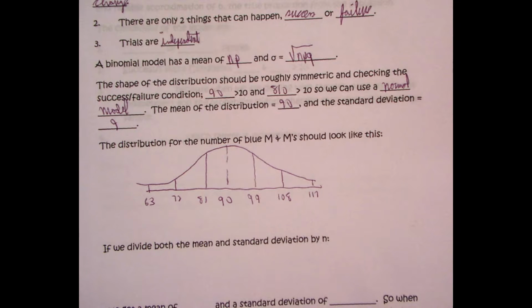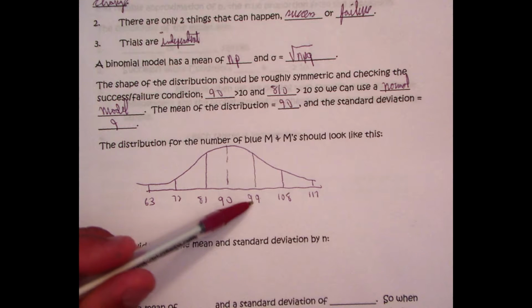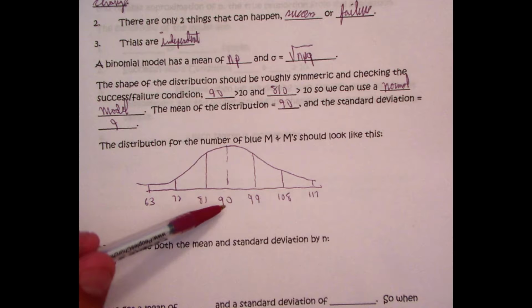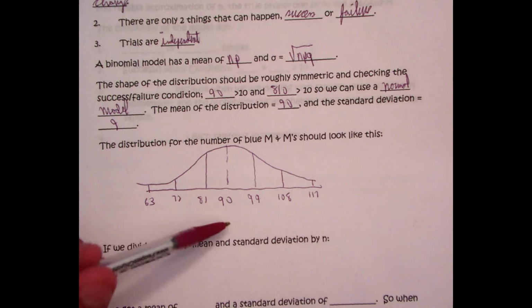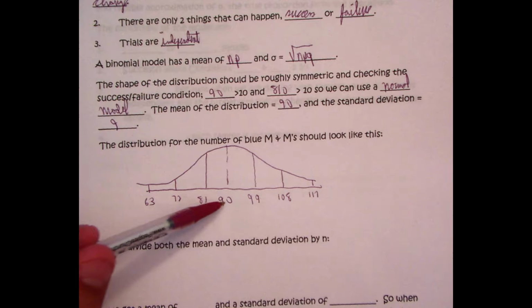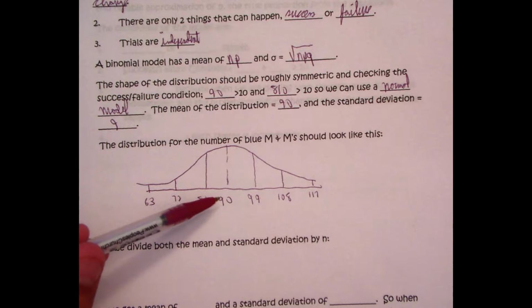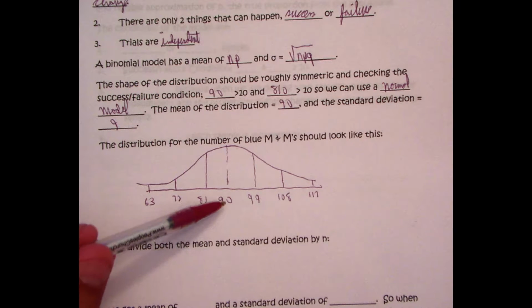So what that means is that if we were to take multiple samples of 900 M&Ms, 68% of the time we would get between 81 and 99 blue M&Ms in our sample. We would not get 90 blue M&Ms in every single sample of 900 that we took. Okay, most of the time we would get around 90, but there's going to be some variation in there.